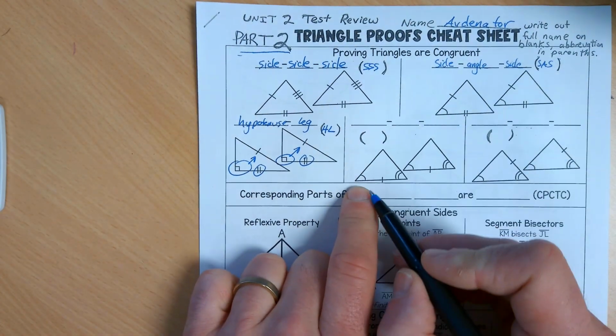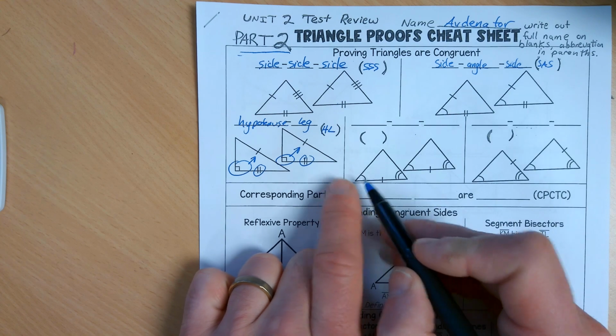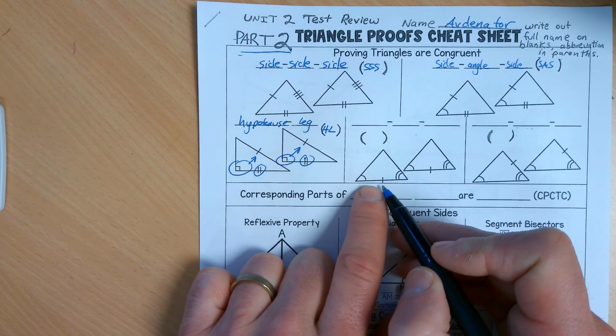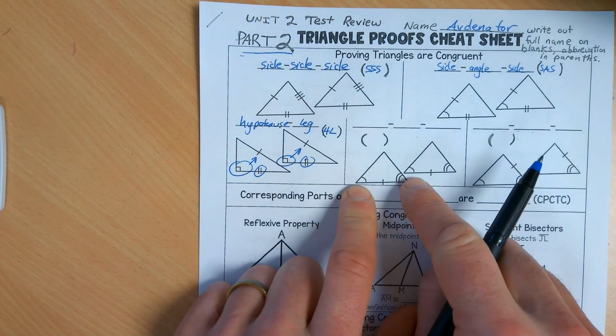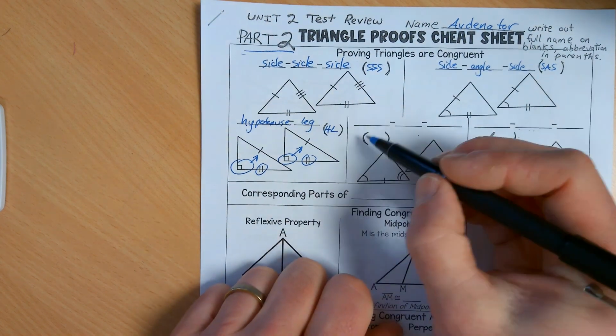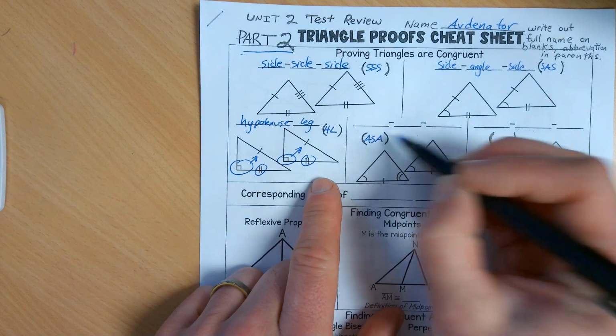Let's try this one. Okay, don't start in the middle, start on the feature on the edge: angle, next closest side, angle. You have to make sure that everything matches: angle, side, angle. Two of everything in the same order.